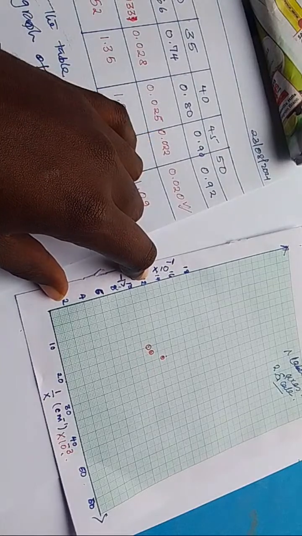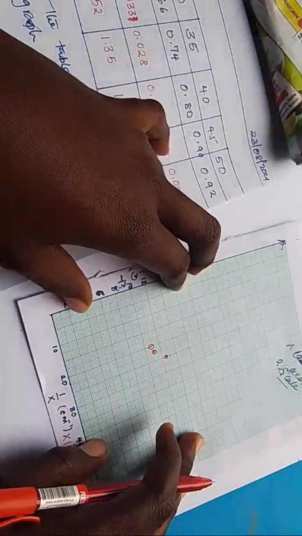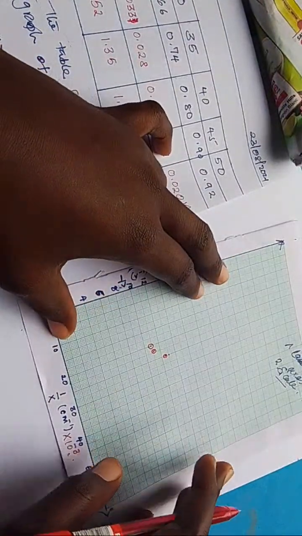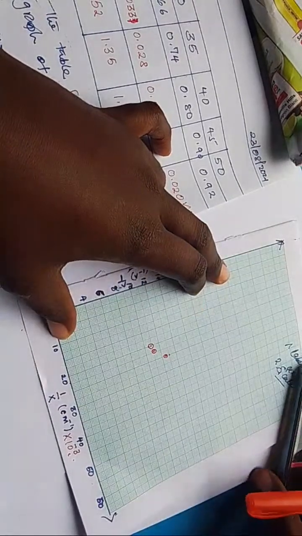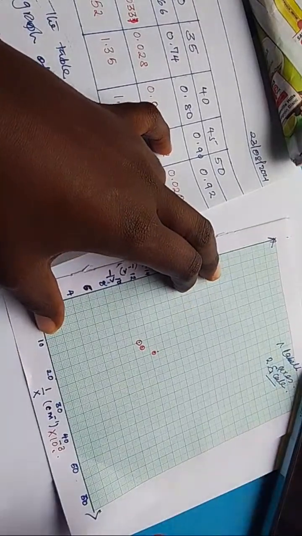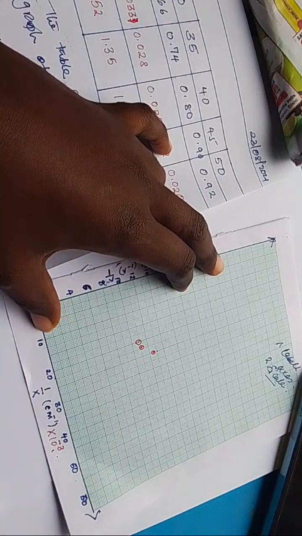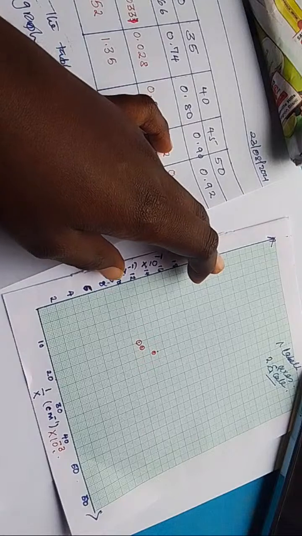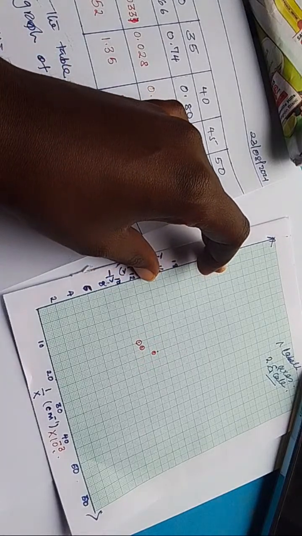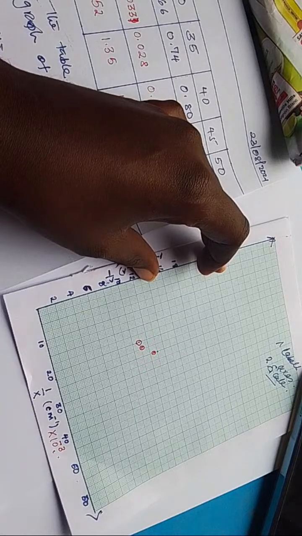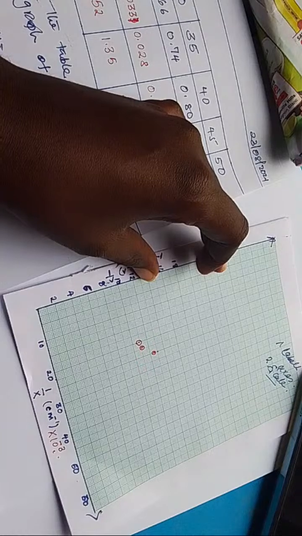I move to the next one, which will be 13.5. Above the 13, we are having 0.5.